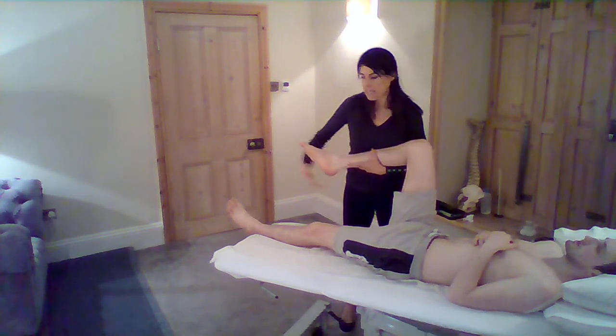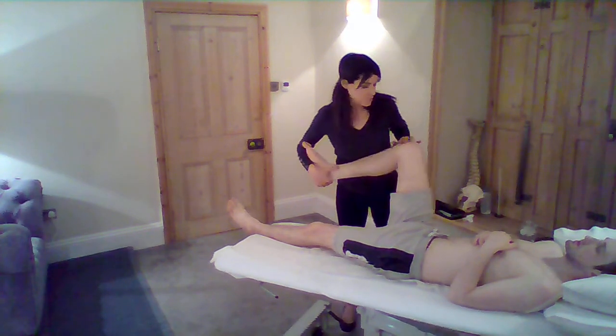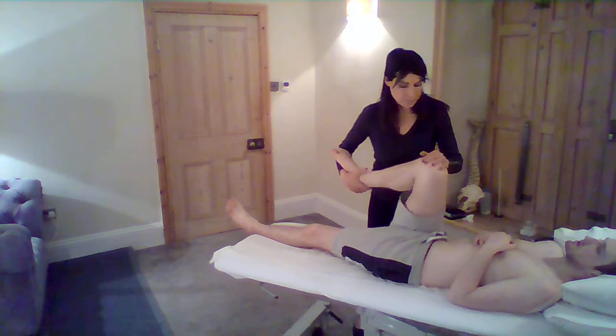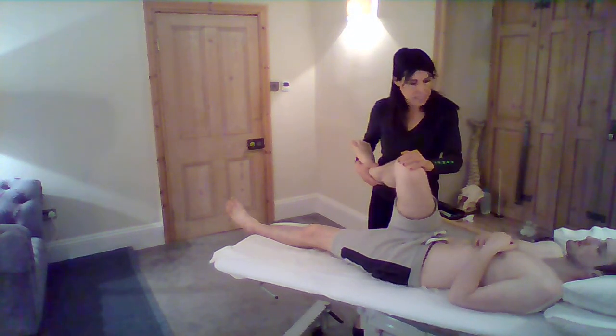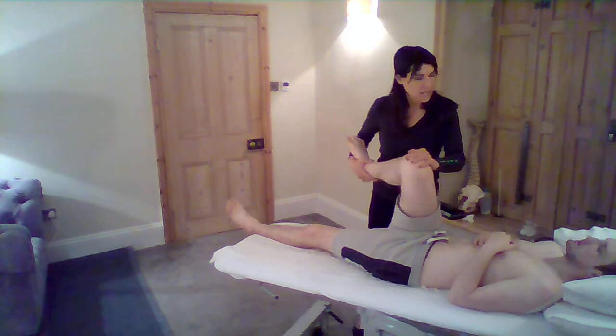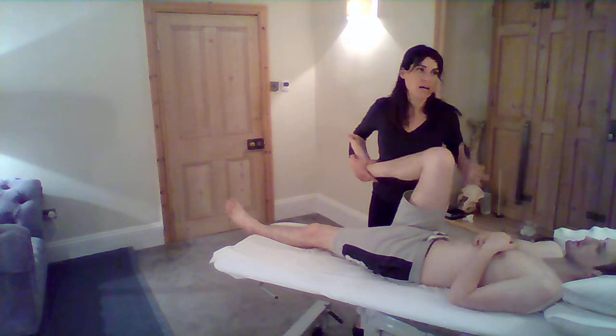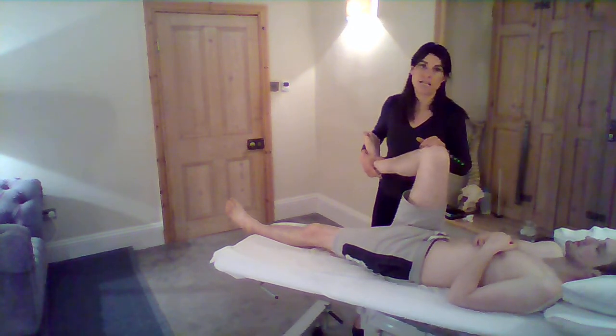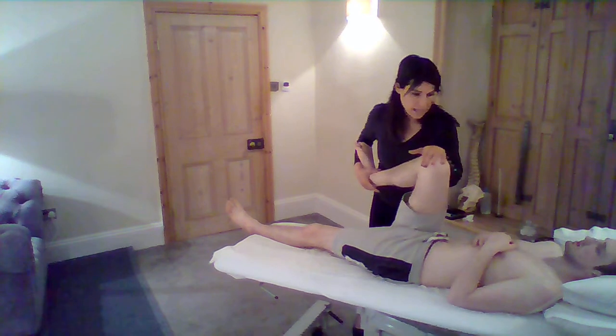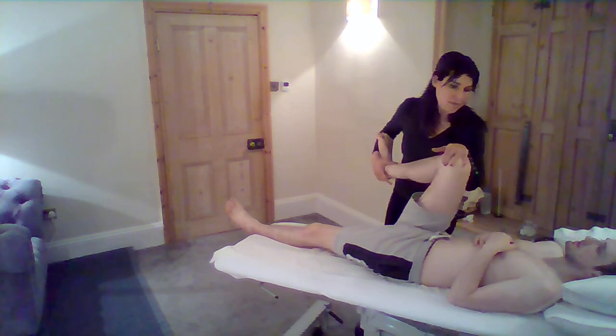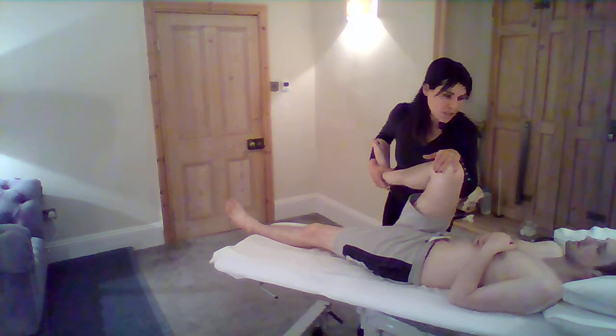The next test is the FADIR test, which is flexion, adduction and internal rotation. Any problems there? No. If there was anterolateral groin pain, that could be indicative of a femoral acetabular impingement.